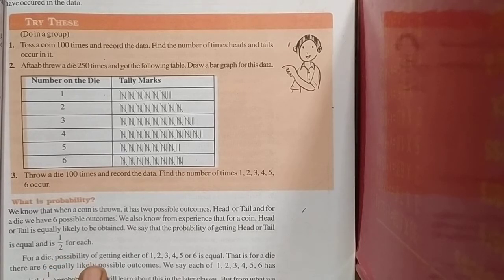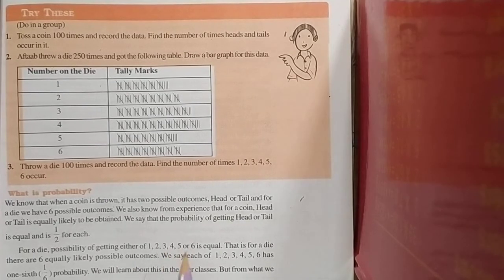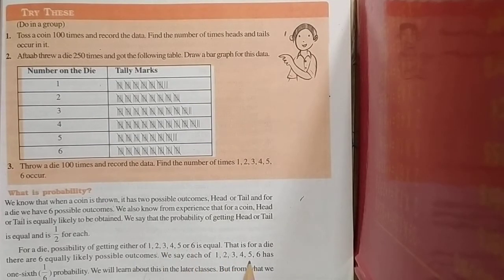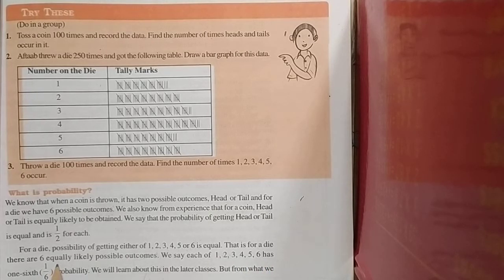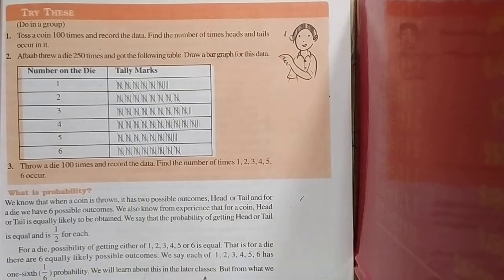For a die, the possibility of getting any of 1, 2, 3, 4, 5 or 6 is equal. It is not fixed. That is, for a die, there are 6 equally likely outcomes. We say each of 1, 2, 3, 4, 5, 6 has a probability of 1/6, because there is one die and we divide by 6 since there are 6 numbers. So the possibility of each number is 1/6. We will learn about this in later classes. Now we are going to solve the exercise.